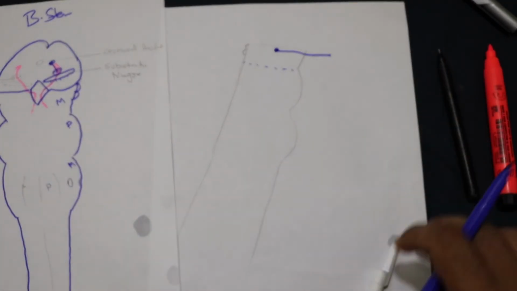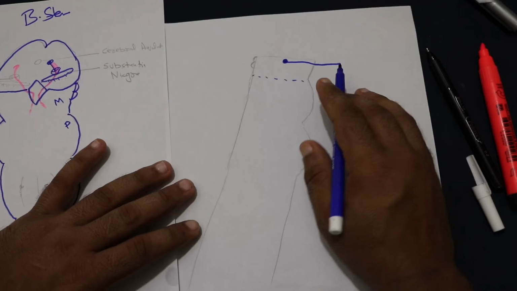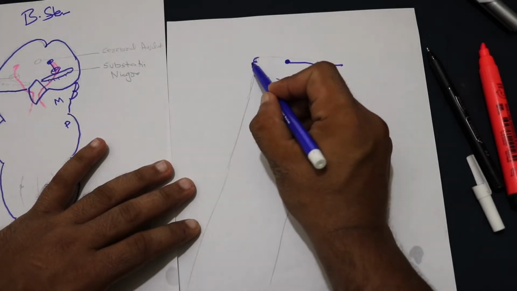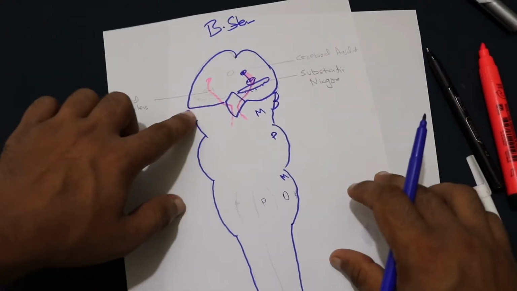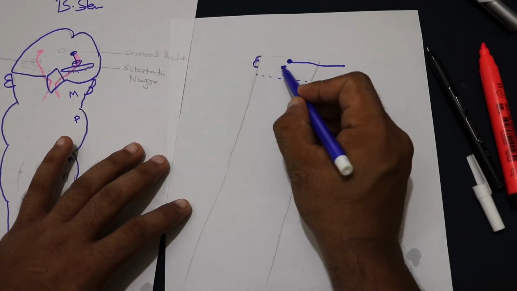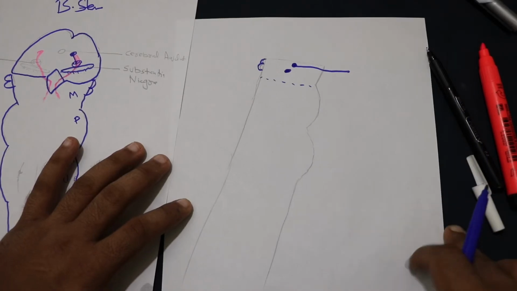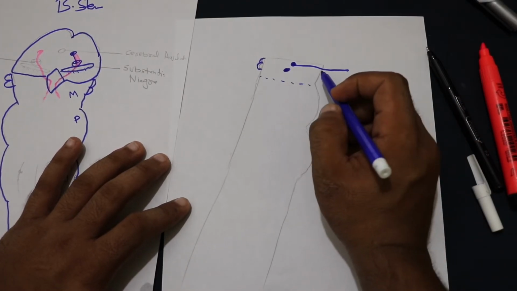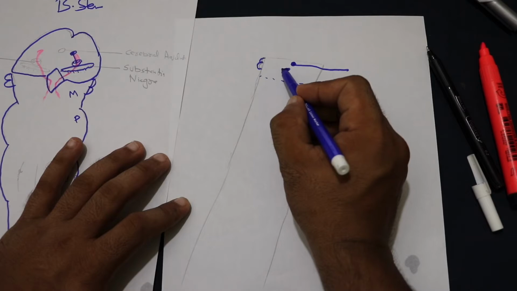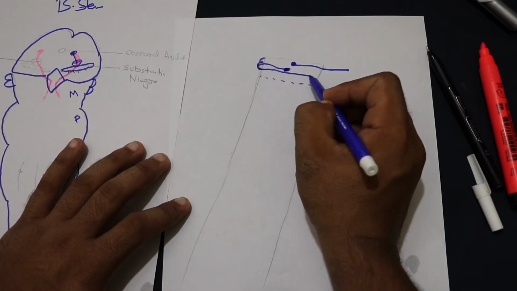For the other nerve, the trochlear nerve, it originates from the inferior colliculus. This was your superior colliculus, and down here is your inferior colliculus, similar for this diagram. It arises from the inferior colliculus, but the thing about the trochlear nerve is that it doesn't go anteriorly directly. It goes first backward, then turns and comes forward again.